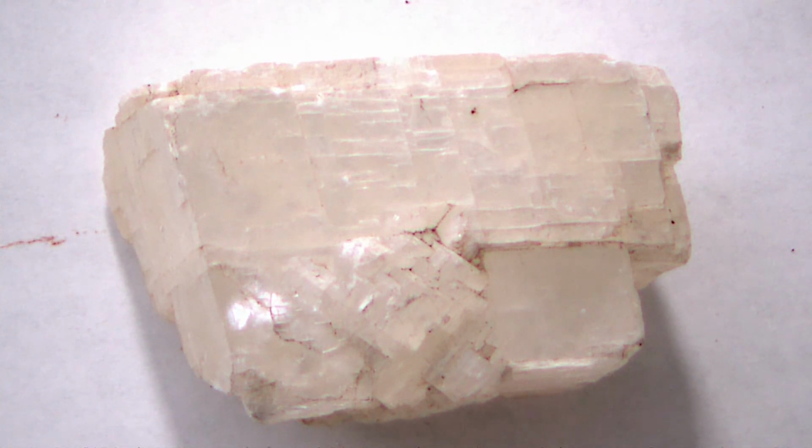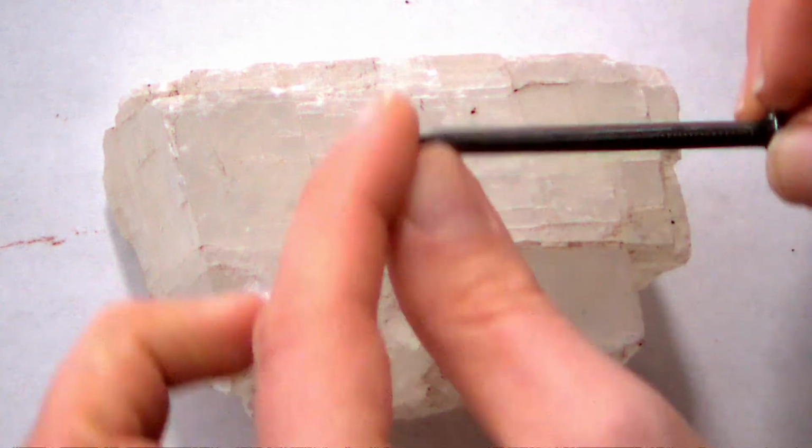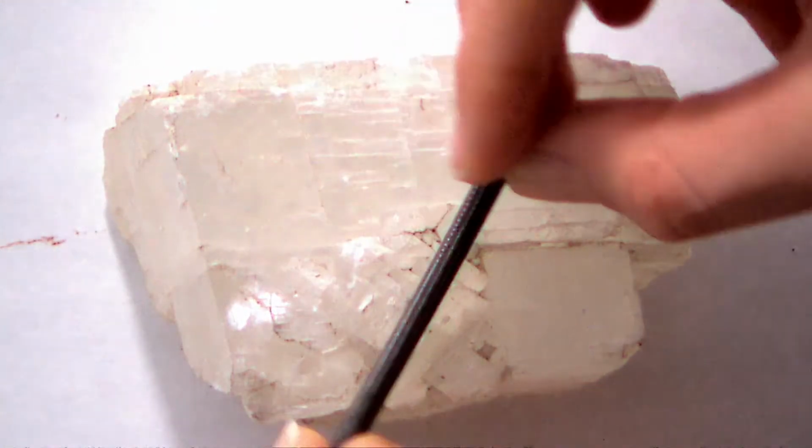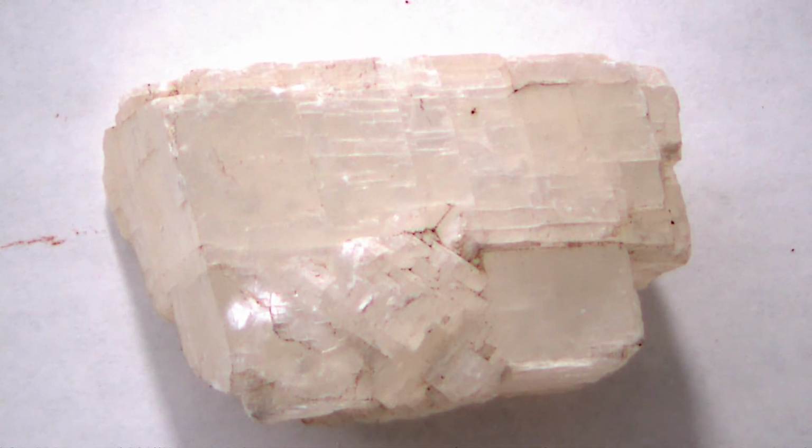However, because it's all calcite, it all has the same type of cleavage. It all has rhombohedral cleavage. It's just in different directions. So we have rhombohedral cleavage right here. We have rhombohedral cleavage right here. We have 2 separate crystals in this one mineral specimen.